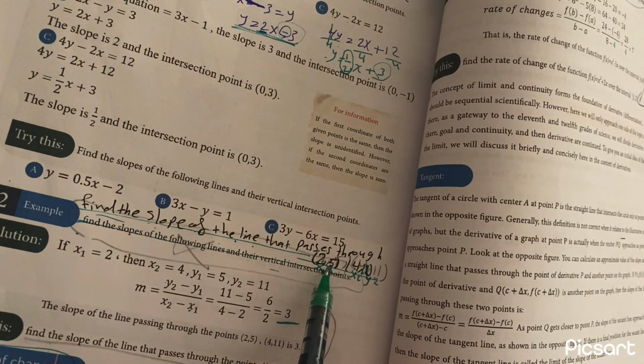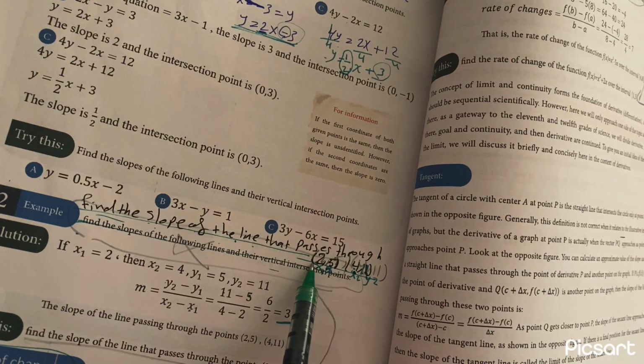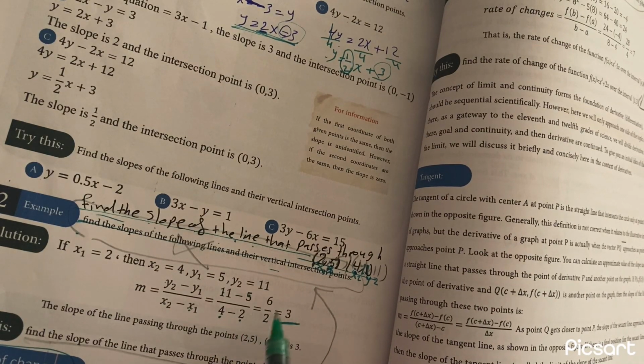For y1 we have 5, so we say 11 minus 5. And then for x2 we have 4, for x1 we have 2, so we say 4 minus 2 is equal to 2. After that we divide, and the result is equal to 3.